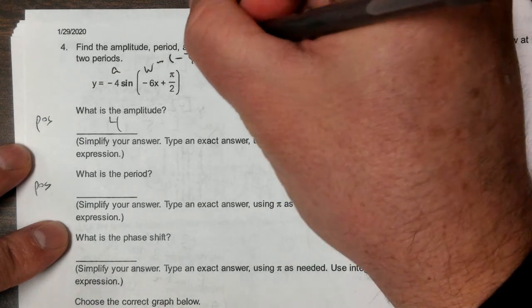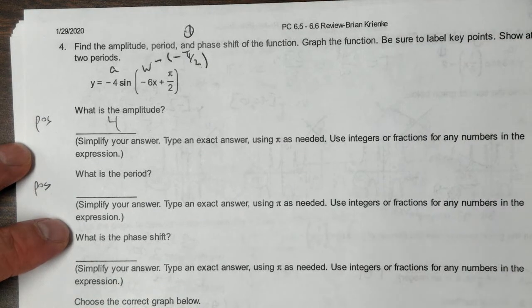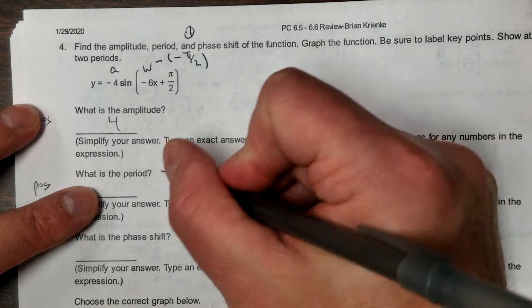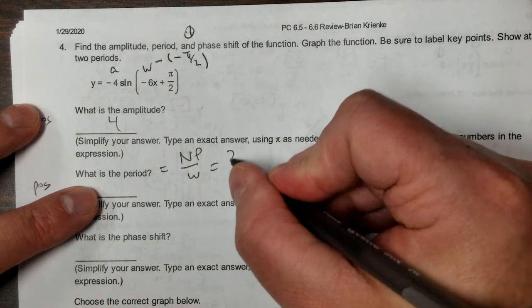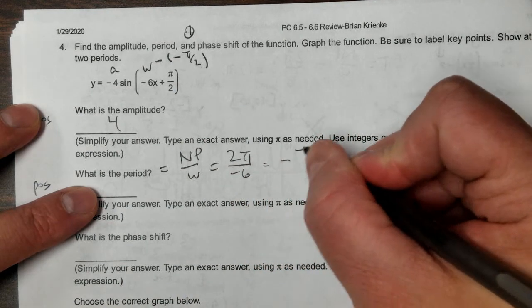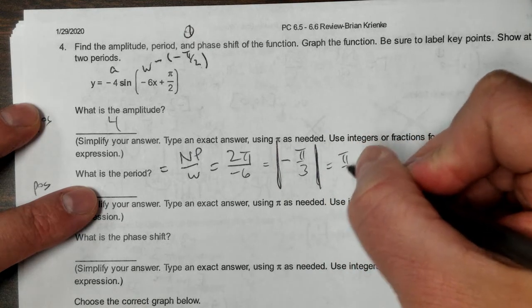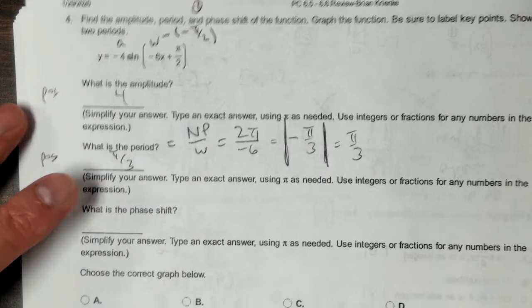And that means that the phi is your negative pi halves. All right, so for our period, we get the normal period divided by W, which would be 2 pi divided by negative 6, so we get negative pi thirds. Then we have to take our absolute value. So our period is pi thirds.